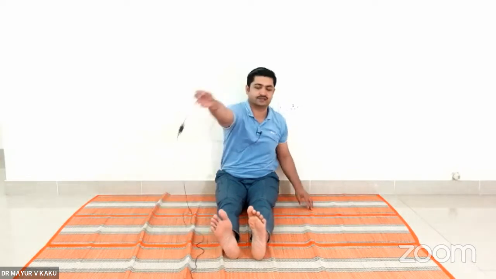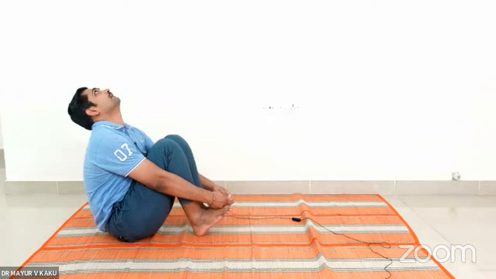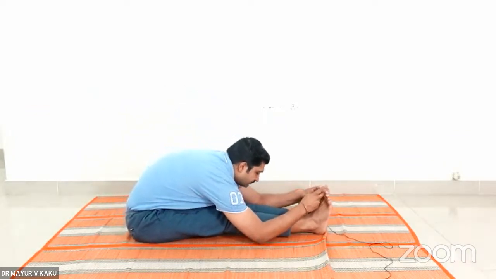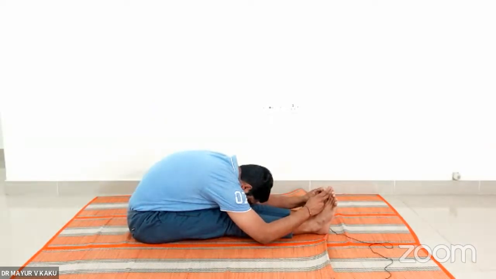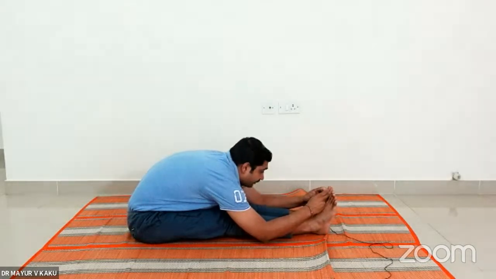There is another way of doing this, similar to Uttanasana. Paschimottanasana we are also going to do in a similar manner. You can fold your legs. Keep your thighs touching your abdomen. Inhale, look up. And then exhale, bend forward. Straighten your knees. Slowly inhale and come back. Exhale and release. So this was Paschimottanasana.